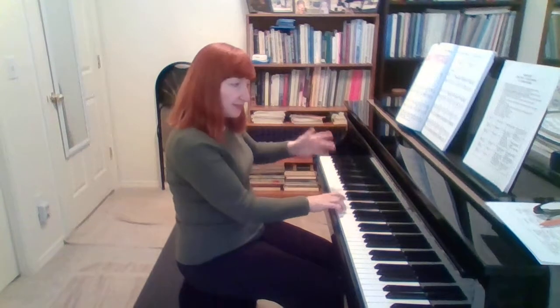Same finger. 3, 4, 5. 1, hold, hold. 2, hold, hold. 1, hold, hold, and continue holding. 1, 2, 3. Because the last note, C, has a tie to the very final bar.